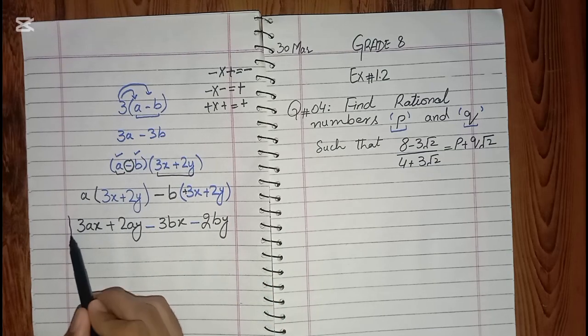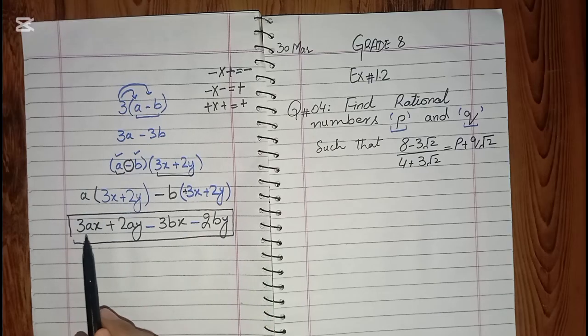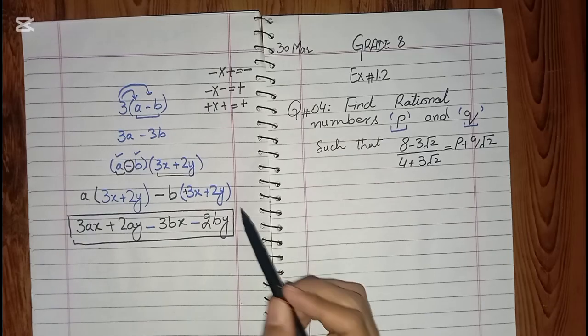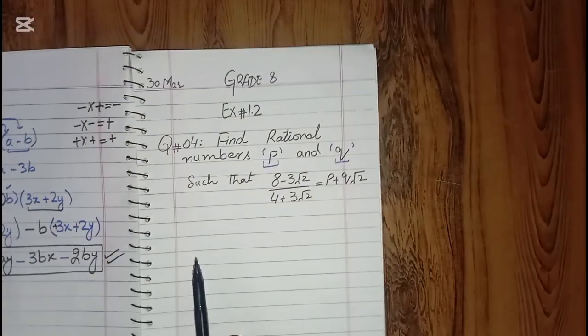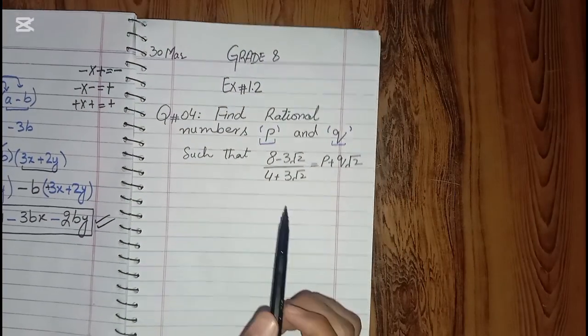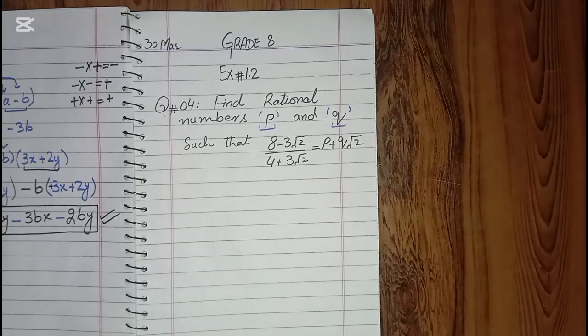This type of multiplication is used in our question number 4. So first we have to know how we multiply different expressions or variables with each other. So you have to know about this multiplication method. Now in this question we have to find p and q. And how do we find p and q?